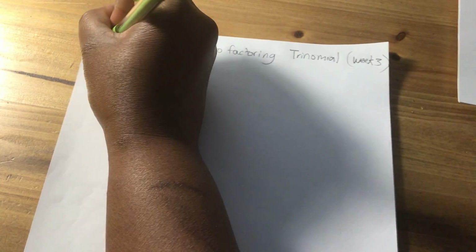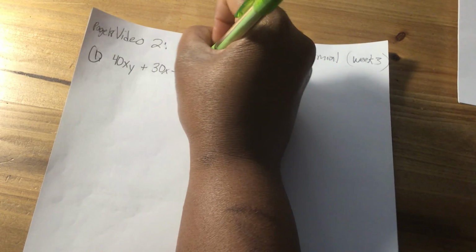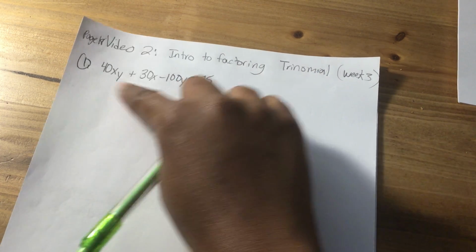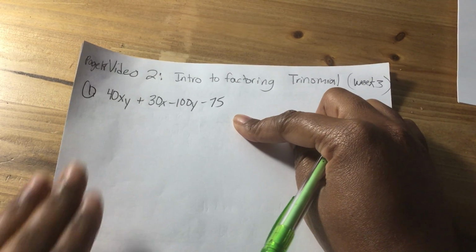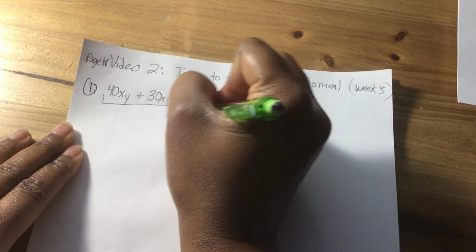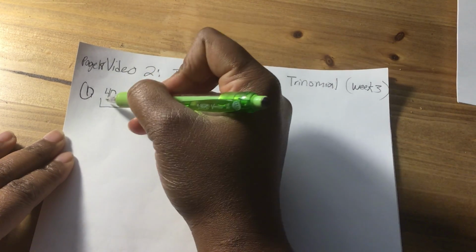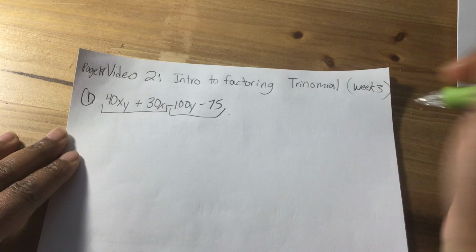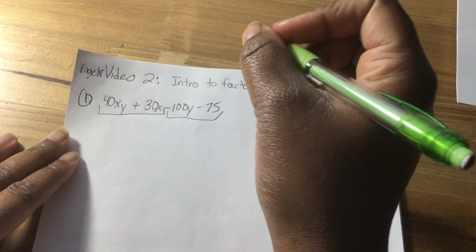All right, so this first one, you are going to factor by grouping. Okay, so we got 40xy plus 30x minus 100y minus 75. You always look to see if there's a GCF for each of these, and there is not one single GCF here. Okay. All right. So now you're going to factor by grouping. That means you're going to find the GCF of the first 2 terms and the GCF of the second 2 terms, just like we wrote in our notes for those EQs.